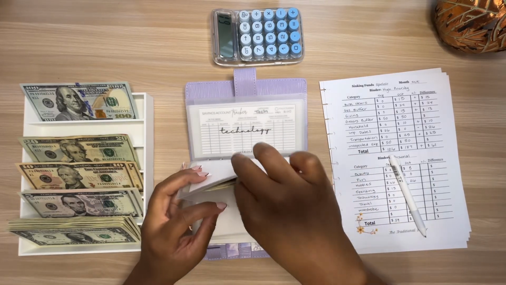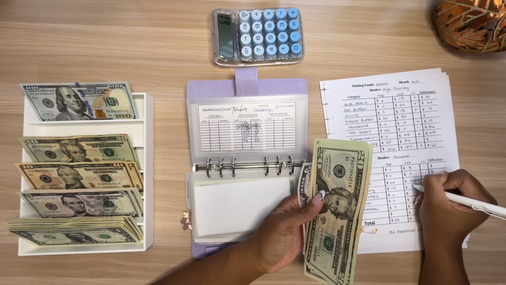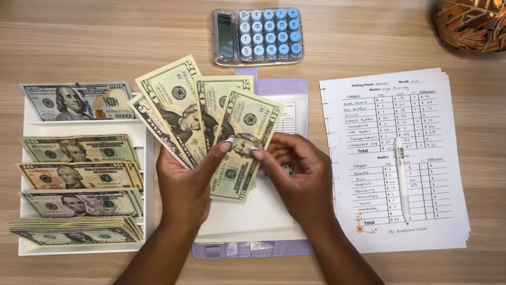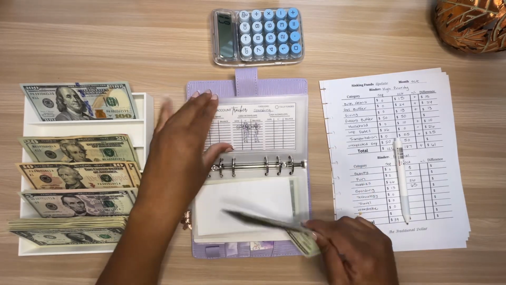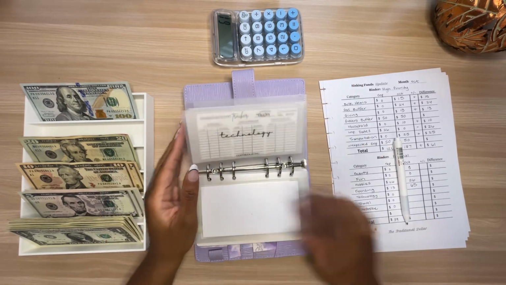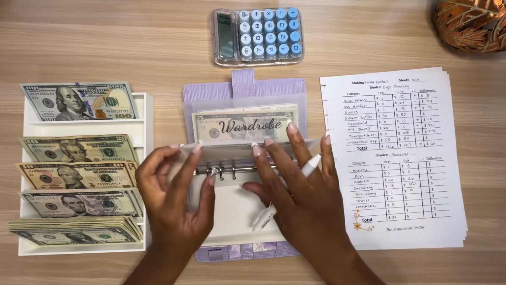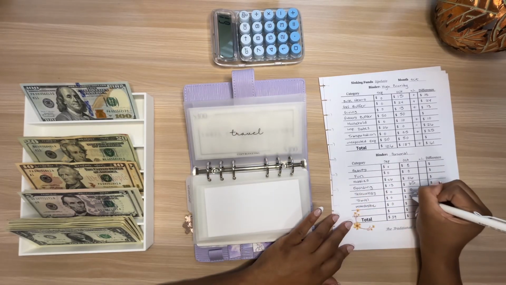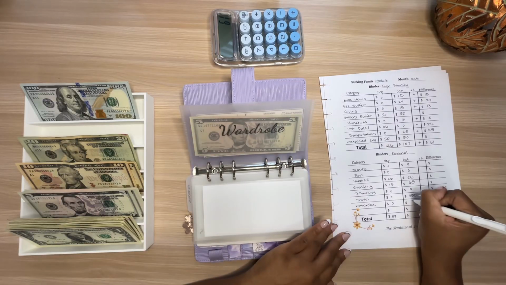Spending is at 20, 40, 65. We don't have any 50, so I'll just leave it like this. And then technology is still at 0. Travel was what I just took out, so we have 350 in here in the bank. And then wardrobe is at 5.